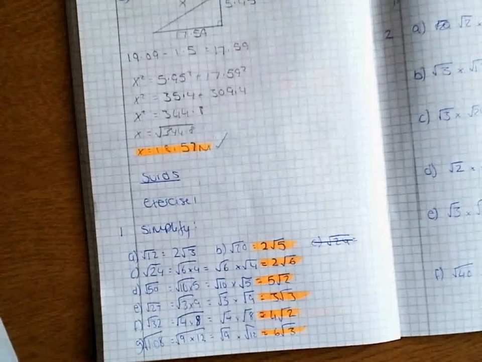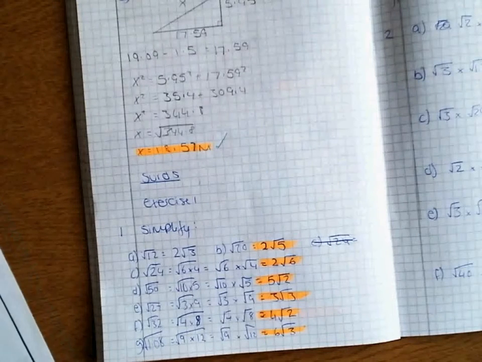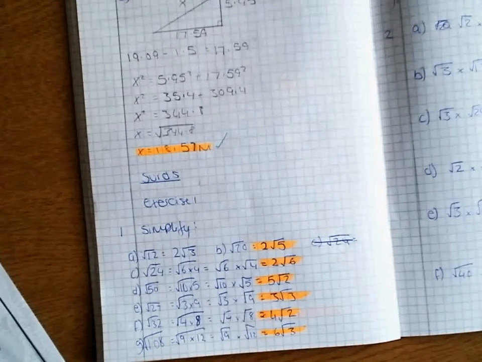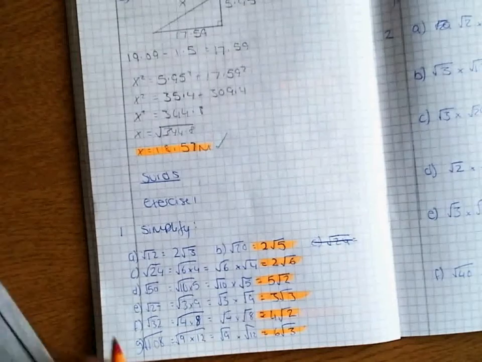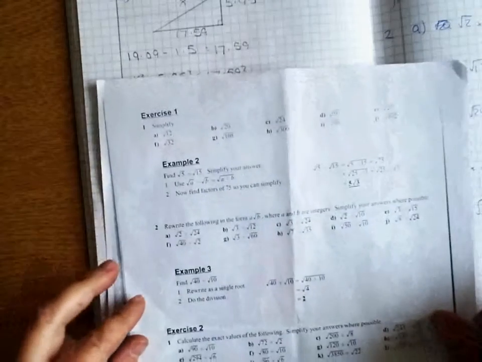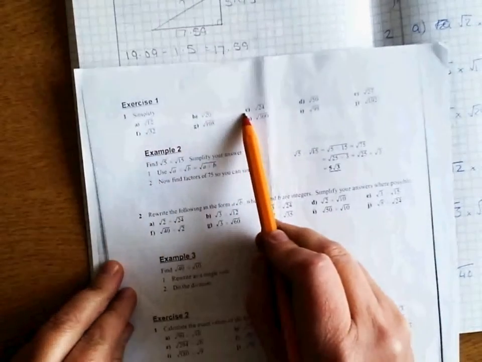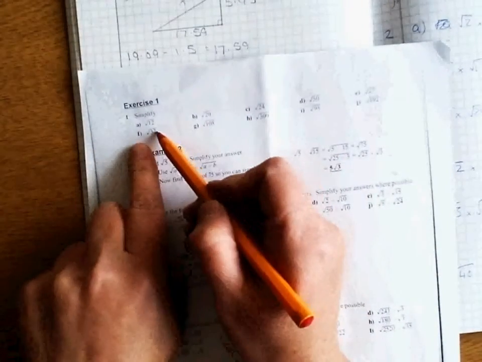Okay, let's check your homework on surds, where you had to simplify surds, to add them, and etc. So we'll look at the exercise 1, where you had to simplify the following surds. What does it mean to simplify?